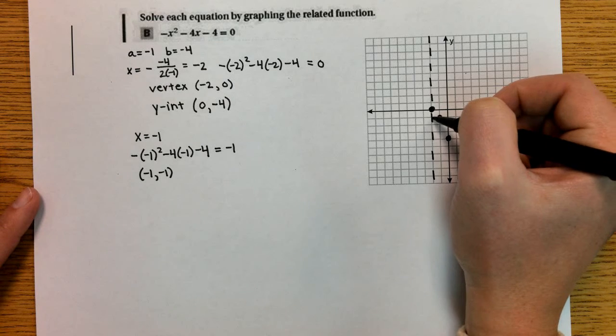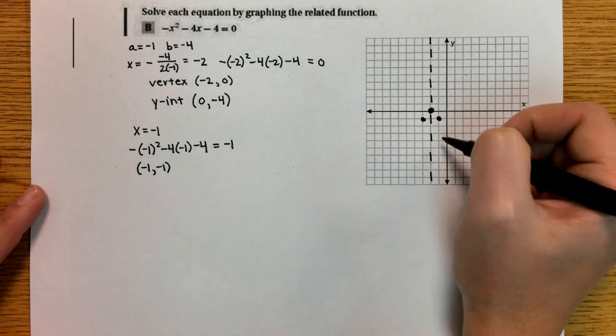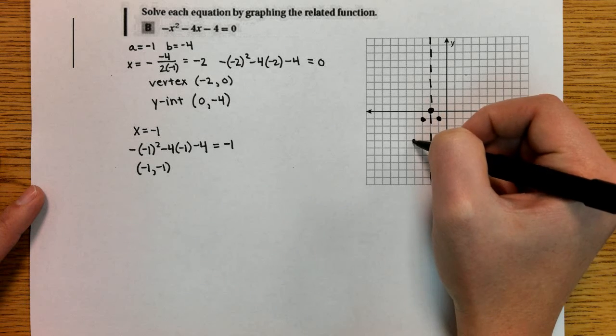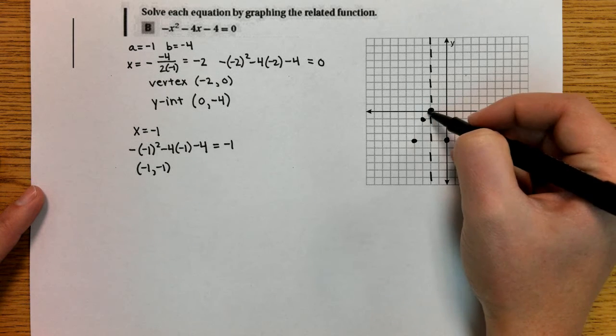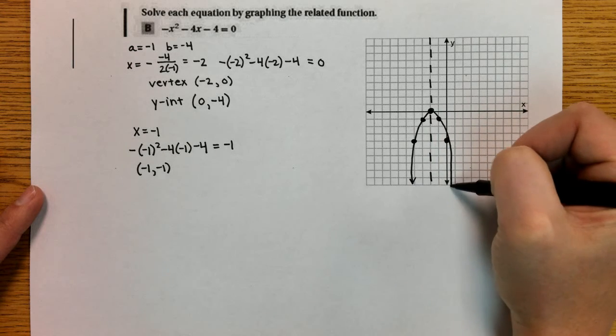So this guy is 1 from the axis of symmetry, so I'm going to go right here. This guy's 2 over, so 1, 2. And then I'm going to go ahead and connect my dots to form my parabola.